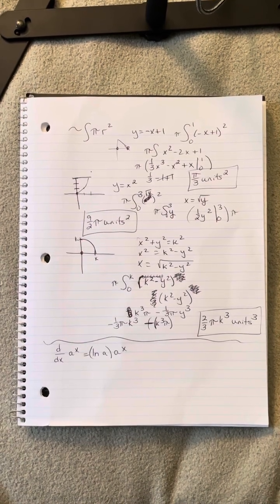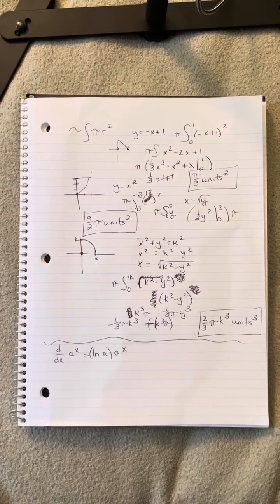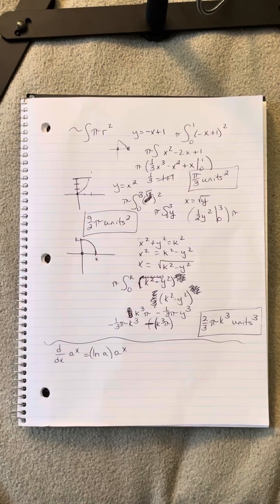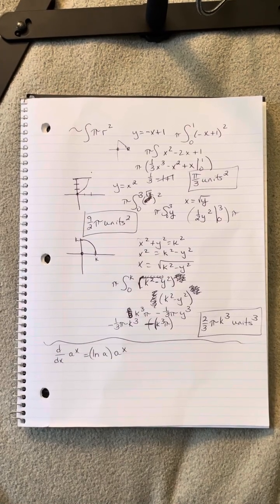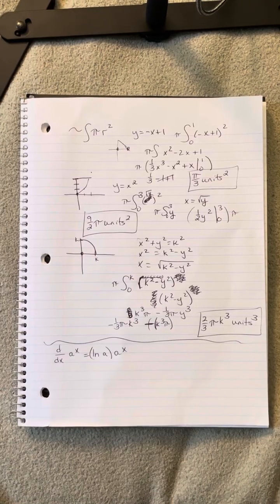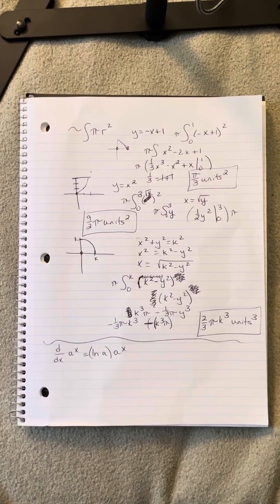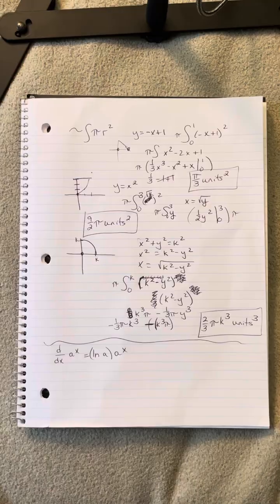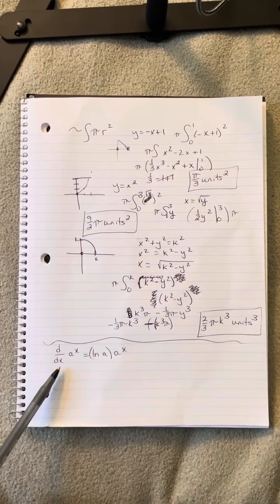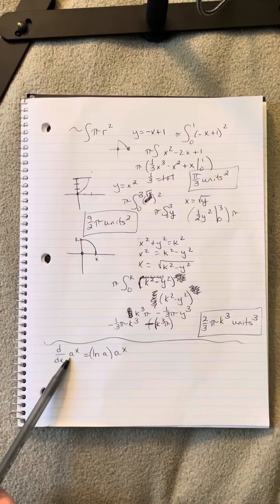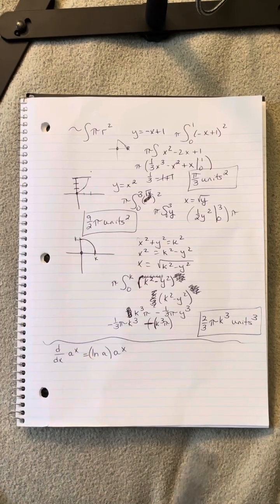Saxon's Calculus, Lesson 81, is about derivatives and integrals of a to the x and log base a of x, and finally, derivative of the absolute value of x. So I have started off with going ahead and giving you the equation of what is happening when you are trying to derive something with an exponent.